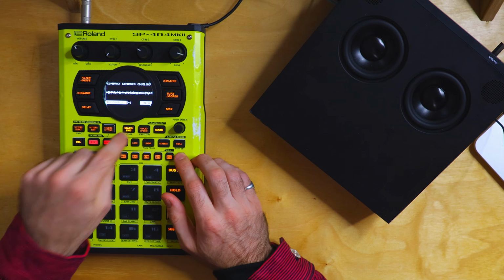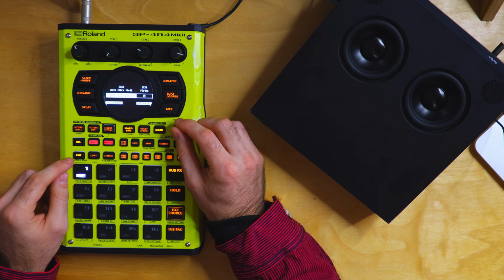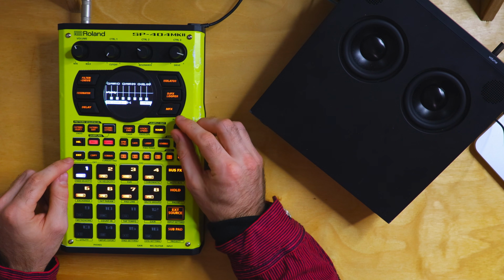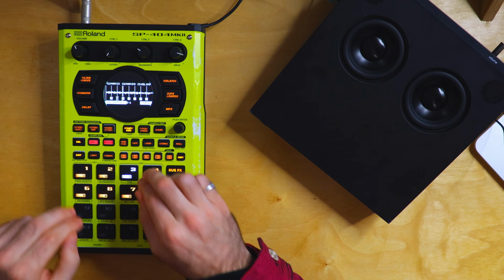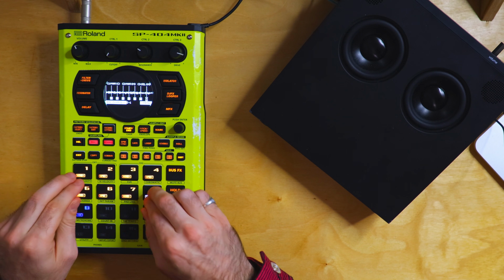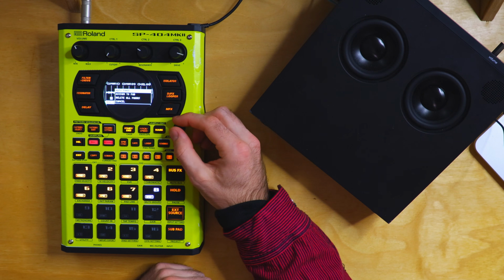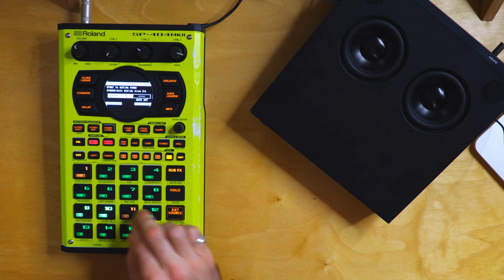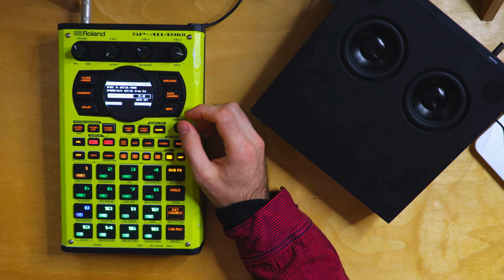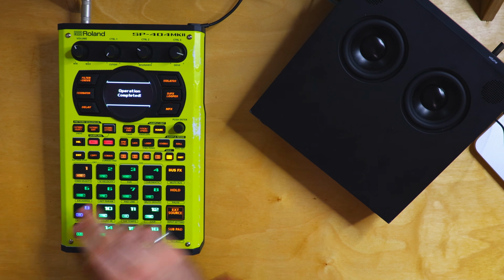From there, shift chop, and we're gonna go enter, auto mark into 8 divisions. Okay, and now we have 8 chops. Yep, that works. I'll hit enter again, assign to pad. We're gonna choose these bottom 8 pads. Right, so we have our 8 divisions. Working, operation complete, so it's chopped.